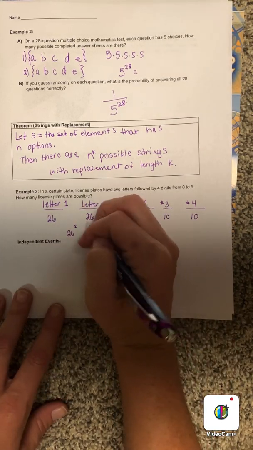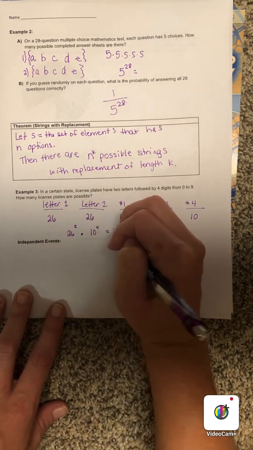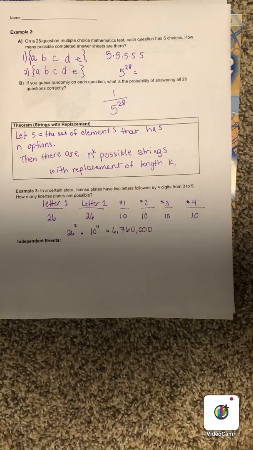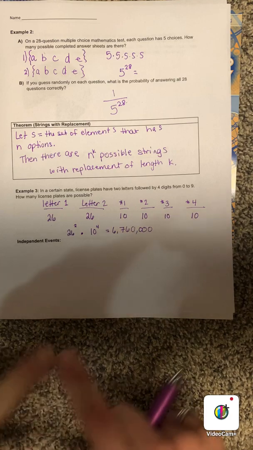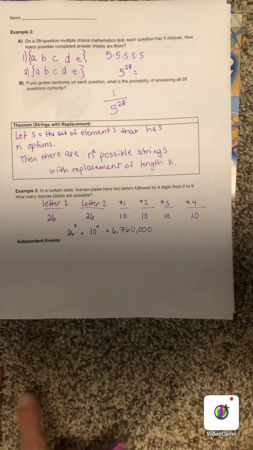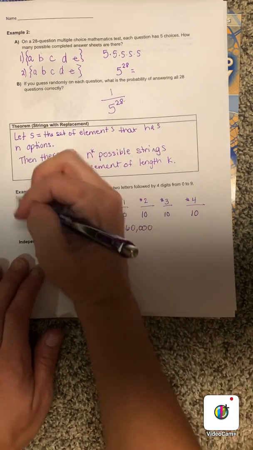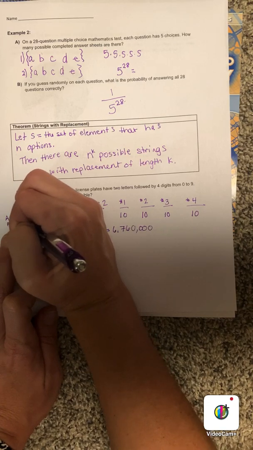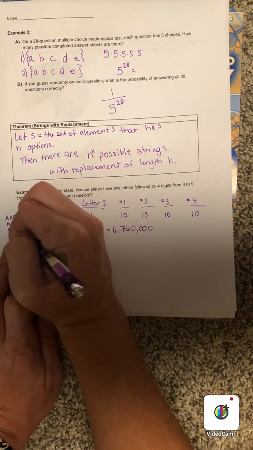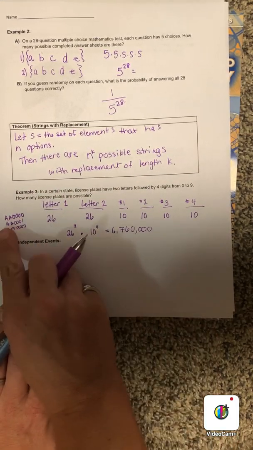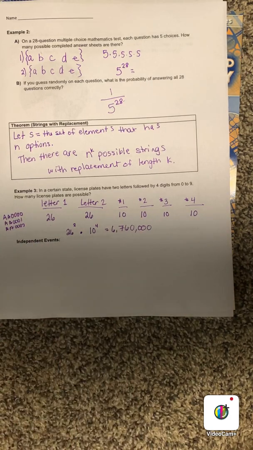If we multiply those numbers together, we get our total number of license plates, 6,760,000. Again, we wouldn't want to write out those strings because they would be so long. You might have AA0000, that would be one string, one license plate. Then AA0001, AA0002. There would end up being 6,760,000 strings that we would write out. Obviously, we don't want to do that.